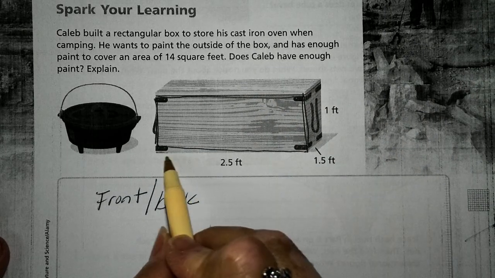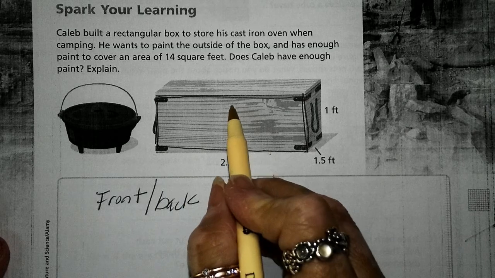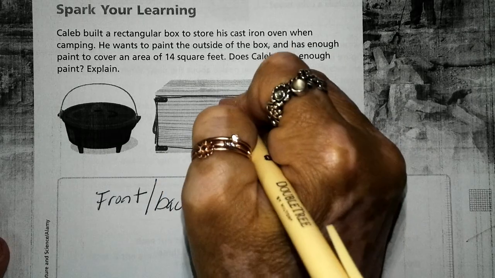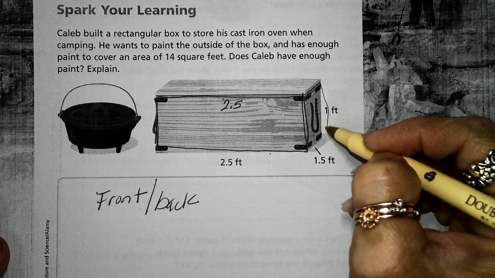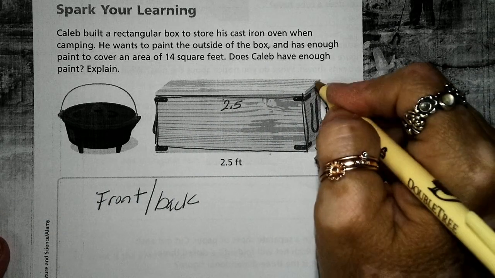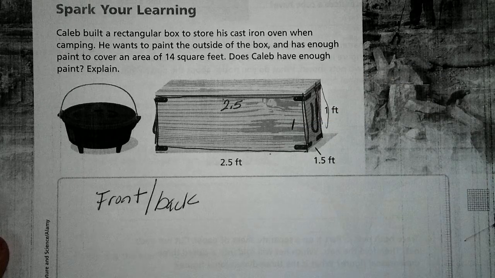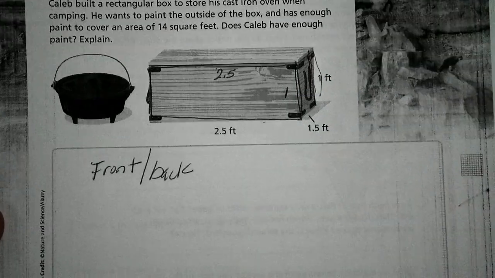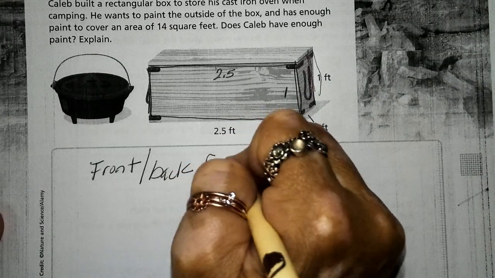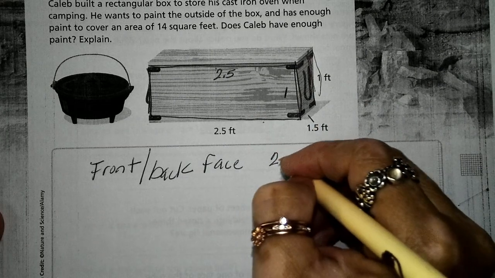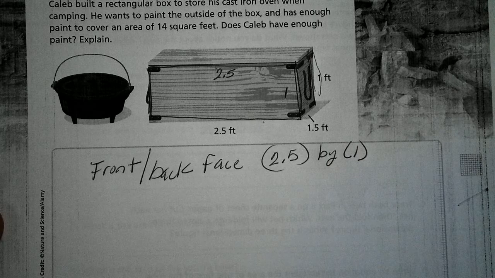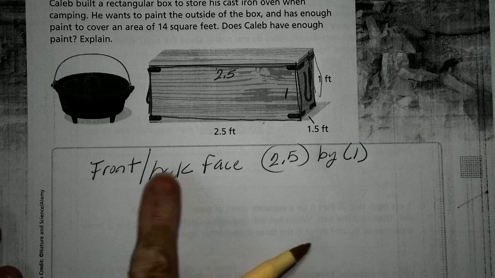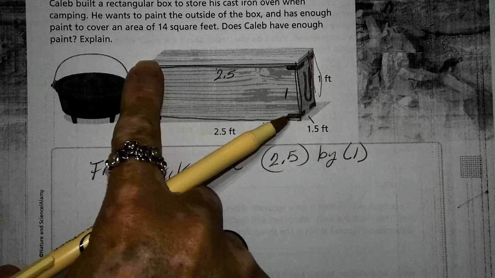So my front, if this is 2.5, we know that this is 2.5. And if this side is 1, we know that this is 1. So the dimensions of the face are a 2.5 by 1. So that's the front and the back of this face. Okay?